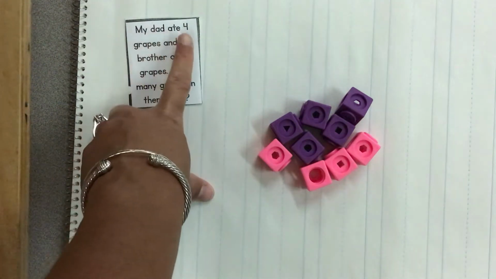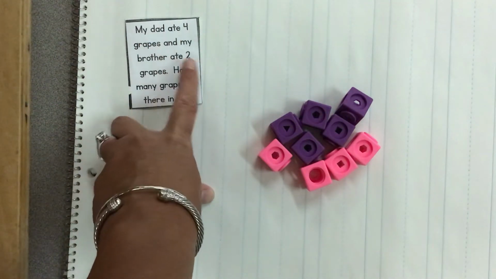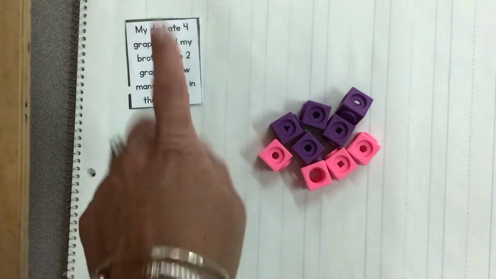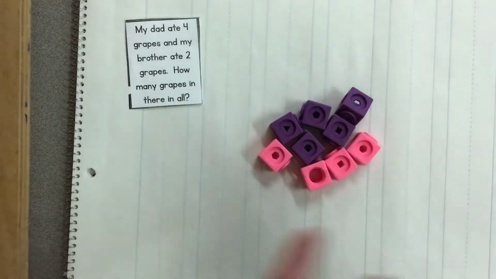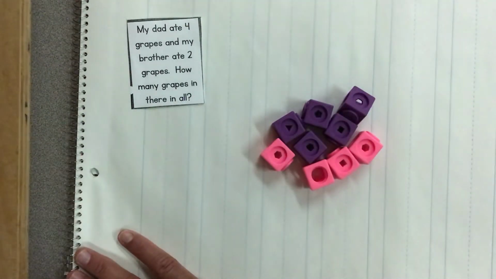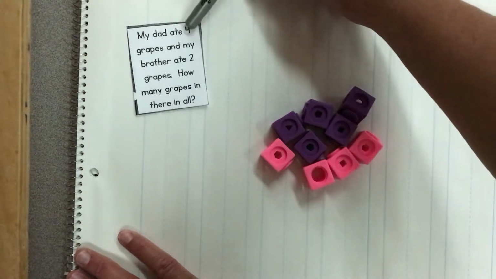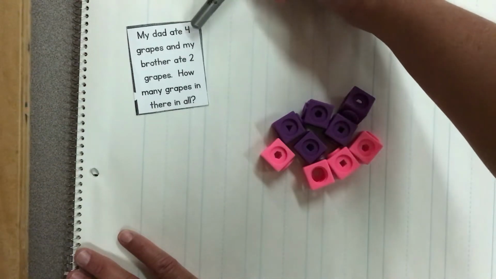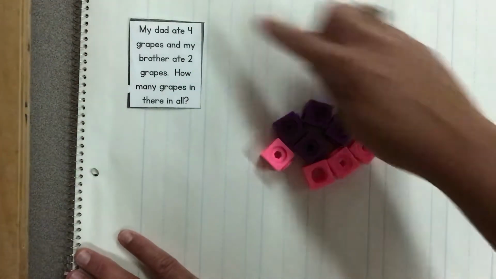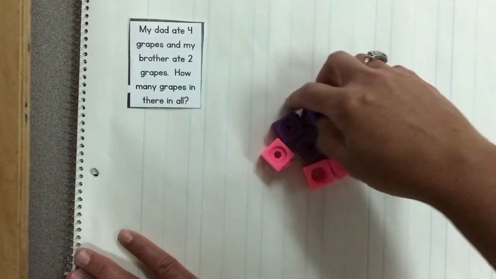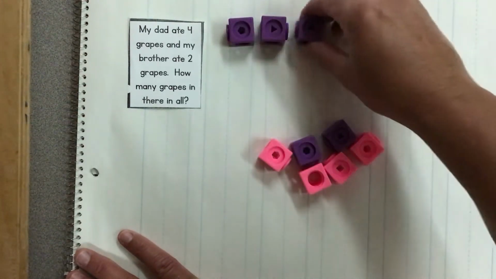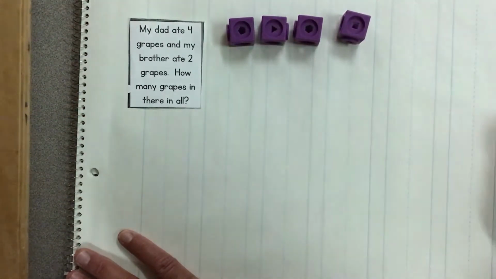My dad ate 4 grapes and my brother ate 2 grapes. How many grapes are there in all? So if my dad ate 4, I don't really have any grapes in here. I'm going to use my cubes to represent the grapes. And we have 2 groups. So my dad has 4. He ate 4. So we look at that number 4, and my brother ate 2. So we're working with 2 groups. We're working with a group of 4, and I'm going to use my cubes for my grapes. So I have 4 grapes that my dad ate. 1, 2, 3, 4. That's going to be my dad's group.